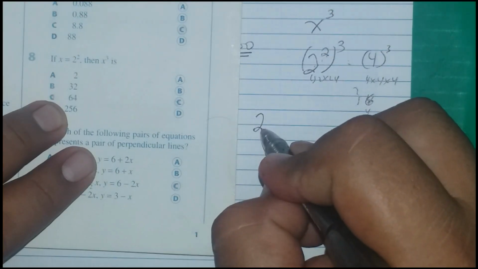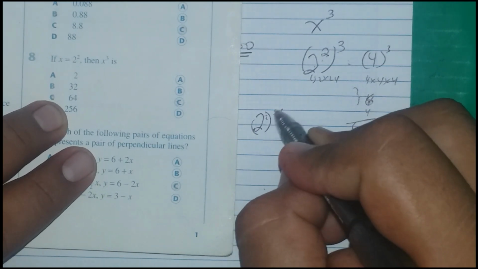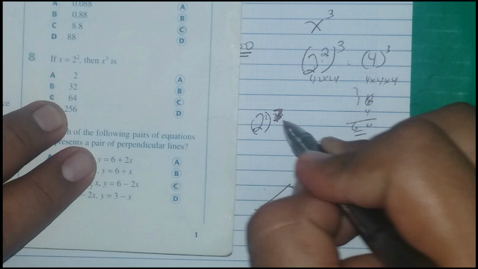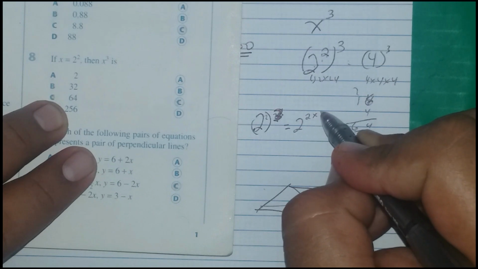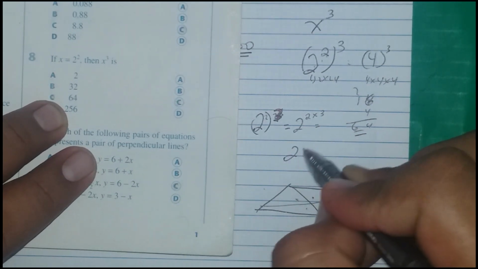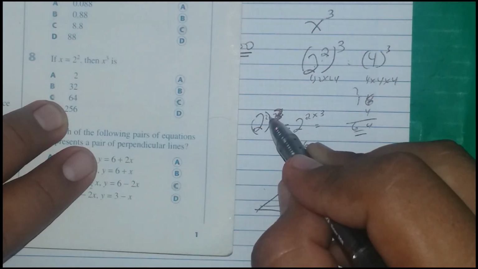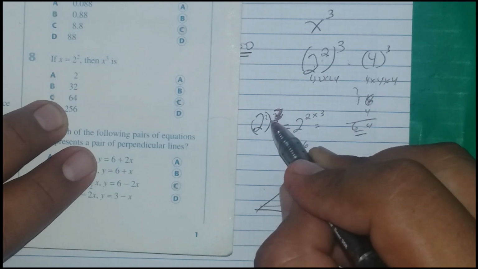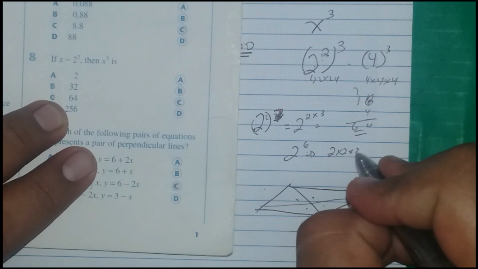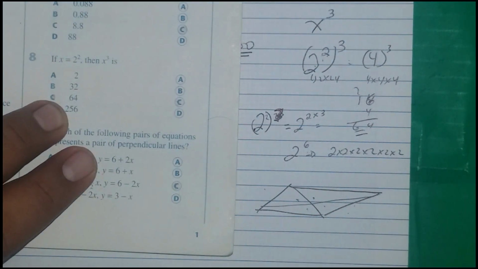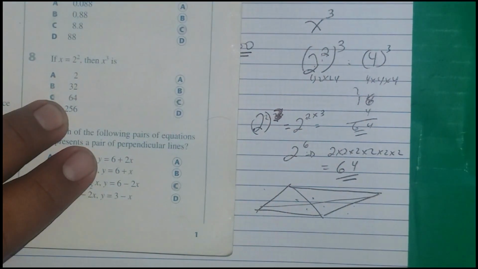Or you could say 2 squared, raised to the third power, and this would be 2 to the power of 2 times 3, which equals 2 to the 6th, right? Because whenever you have a power and you want to raise it to another power, you multiply the powers, 2 times 3, which gives me 6. This is 2 times 2 times 2 times 2 times 2 times 2, so multiply by 2 six times, and your answer still ends up being 64, right?